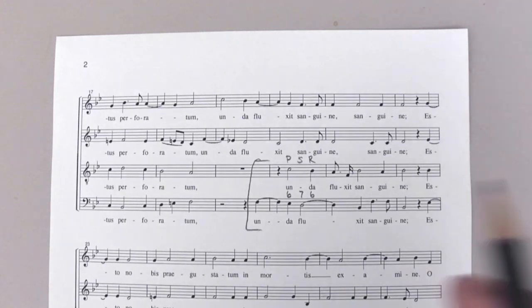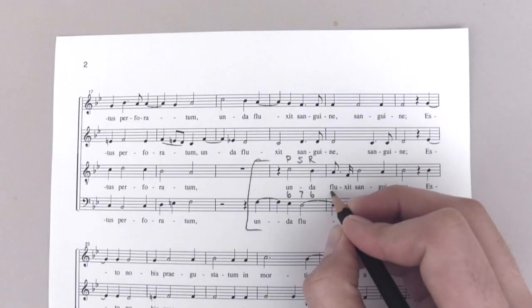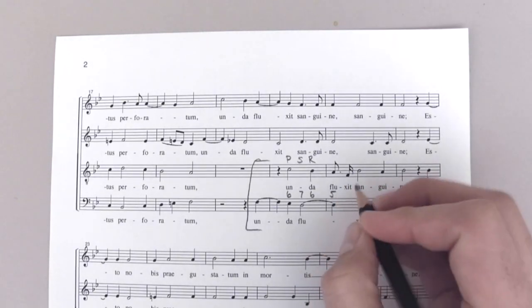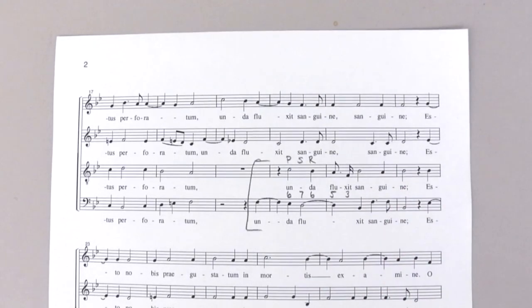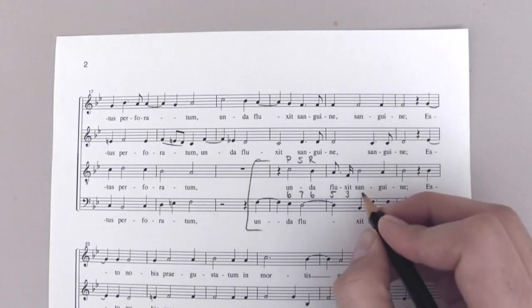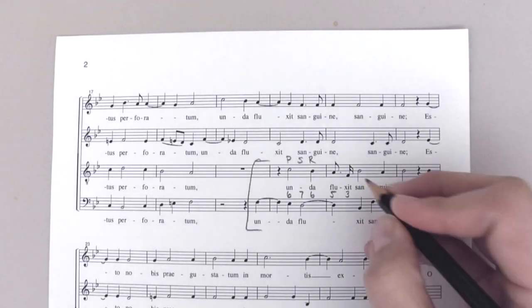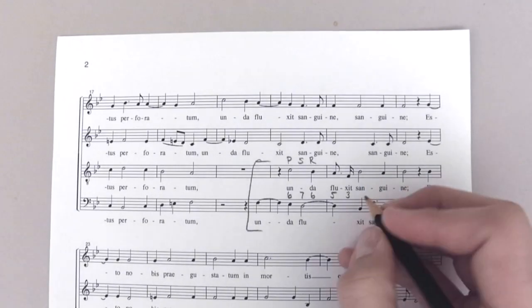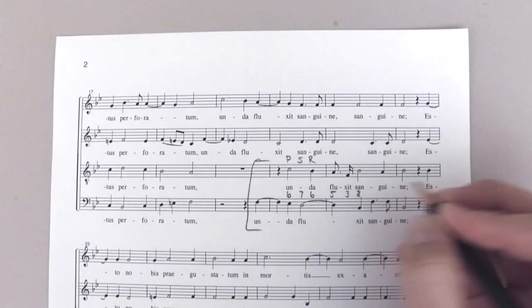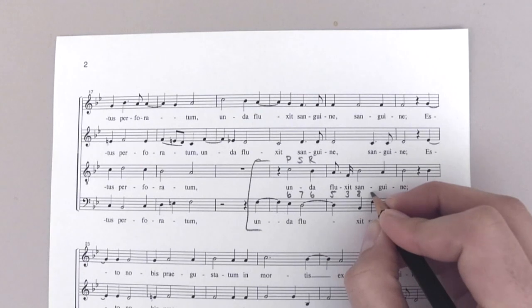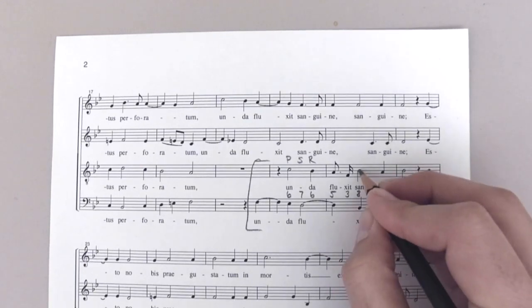Then as the voices continue, here the tenor moves first down to a fifth, and then a little leap down to a third, and then here on Sanguine in the tenor, the bass is still catching up, we have an octave. The bass leaps up, so the B flat is held.